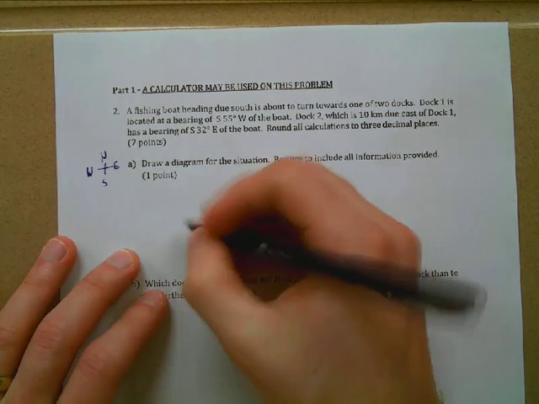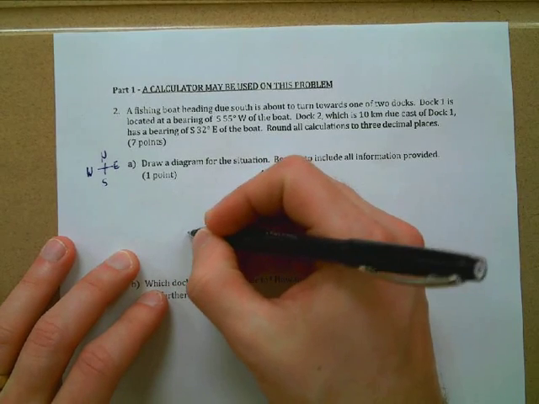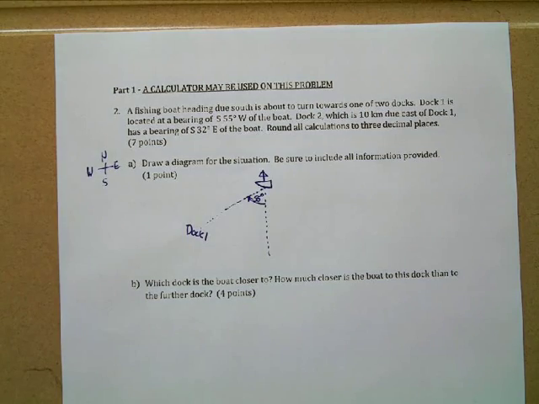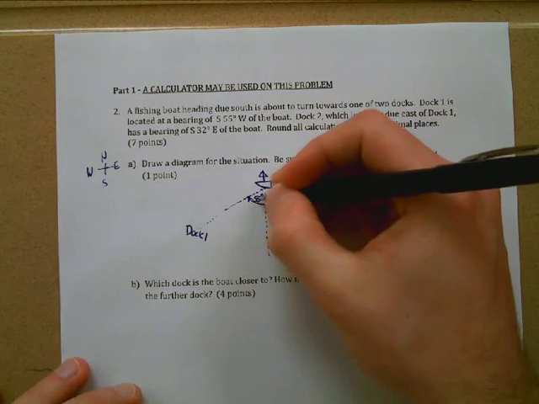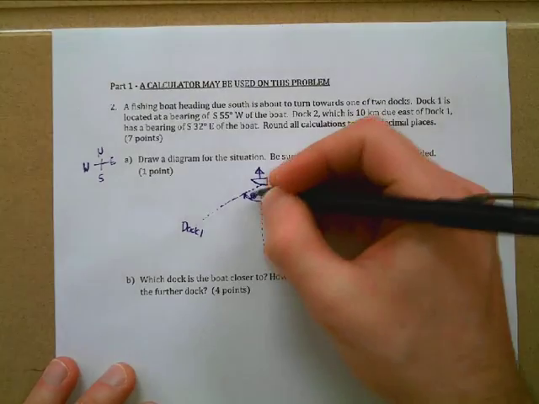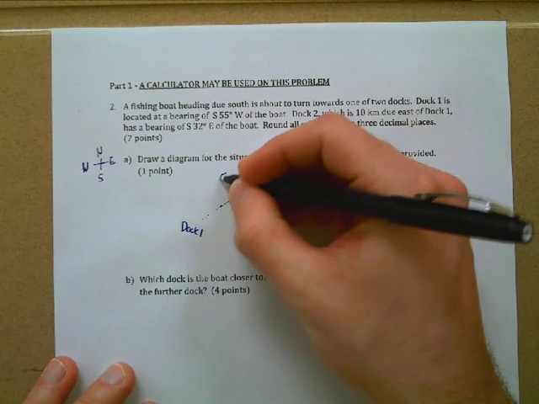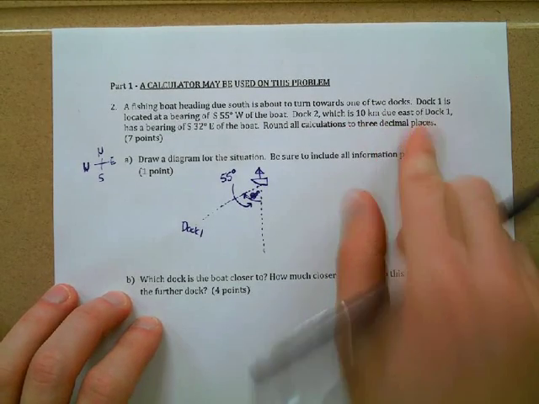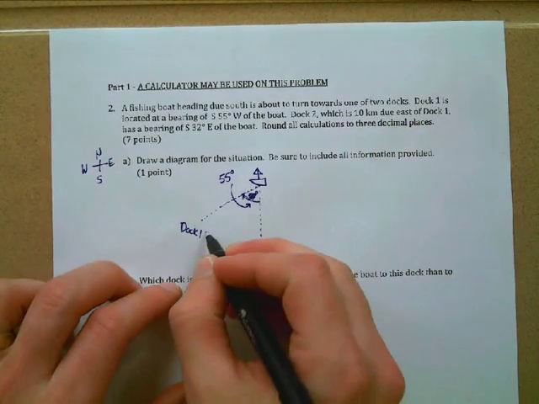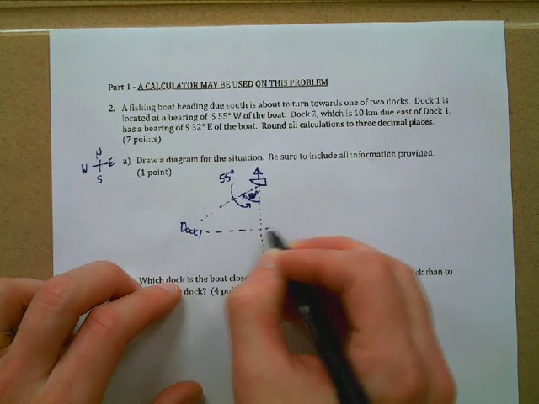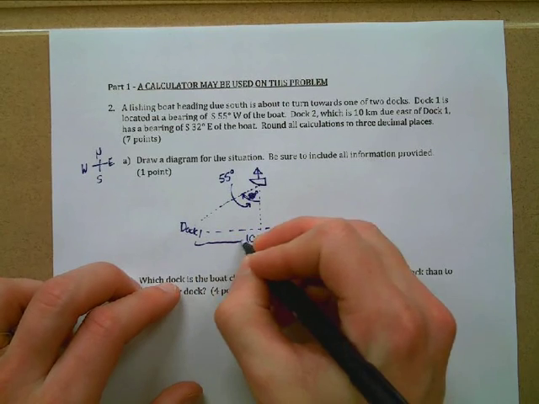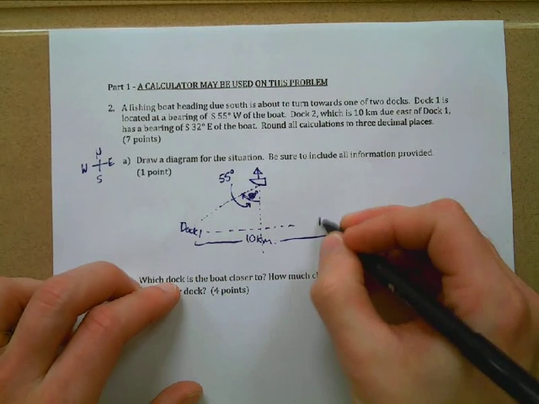There we go. Okay, and then dock 2, which is 10 kilometers due east of dock 1. So again, we travel east. That's just straight horizontal direction to the right here, 10 kilometers distance here. And we'll say here's dock 2 then. Okay, it has a bearing south 32 degrees east of the boat. So instead of going to the left for the west, we're going to go east. We're going to go to the right here, 32 degrees. So, I don't know, something like this.